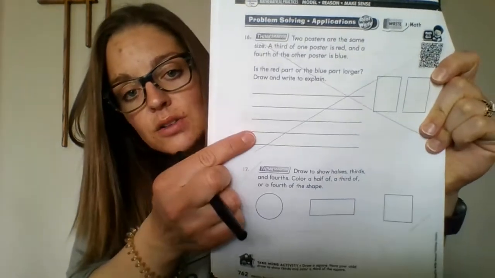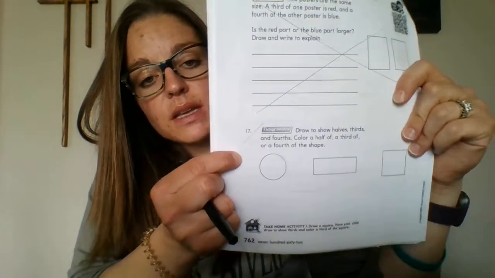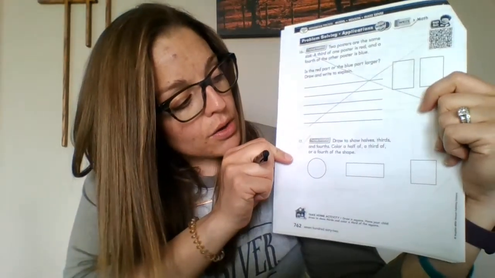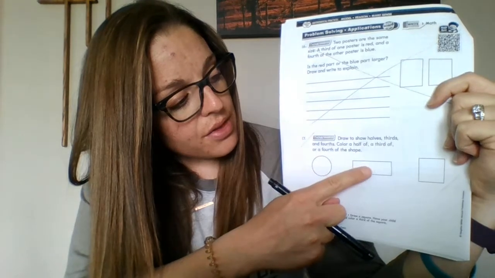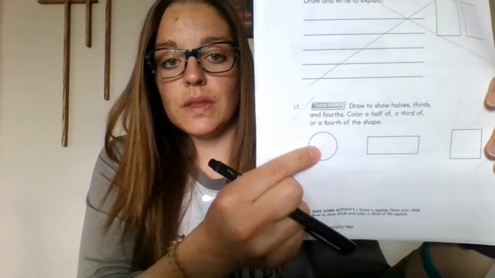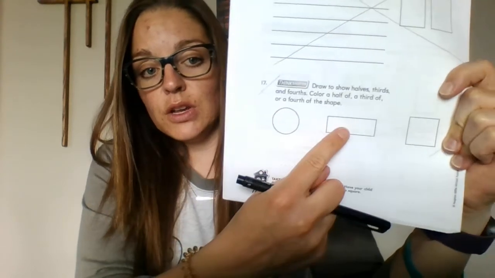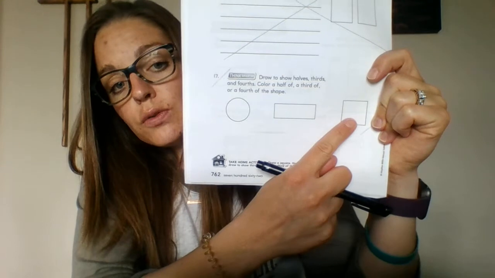On page 762, number 16 is crossed out. You don't have to do it. So move on to number 17. Draw to show halves, thirds, and fourths, and then color a half, a third, and a fourth of the shape. So for your circle, they want you to show halves. Your rectangle, you need to show thirds, and your square, you need to show fourths.